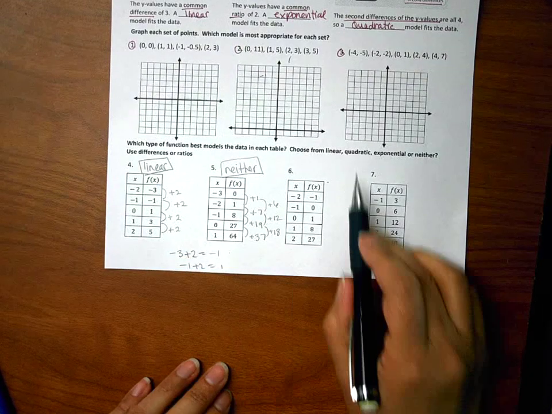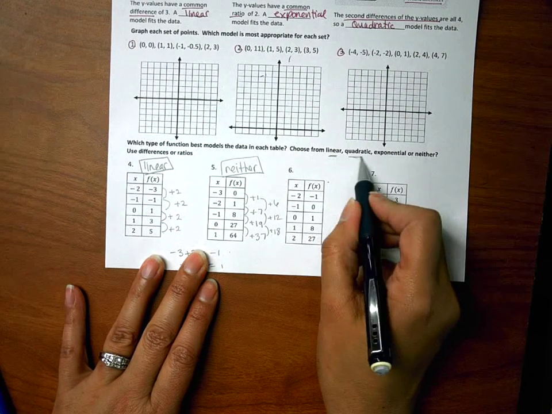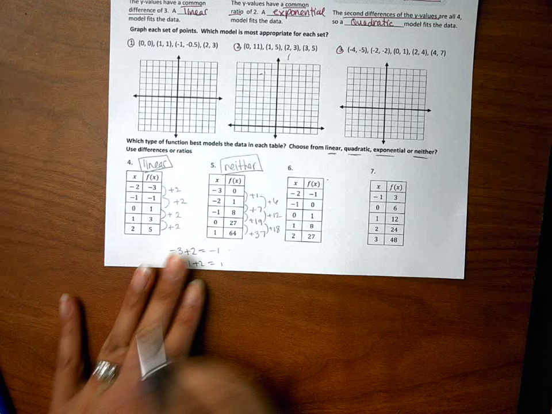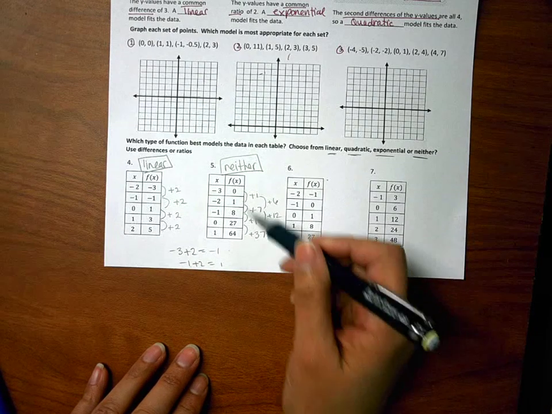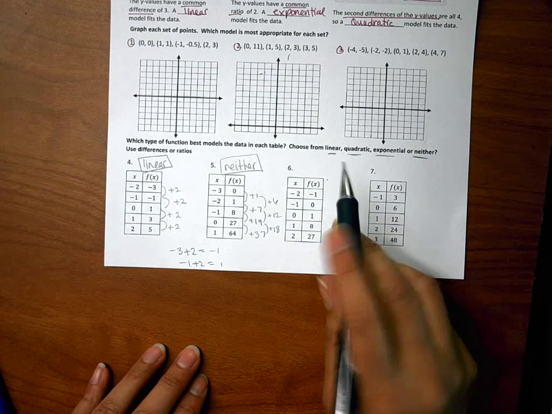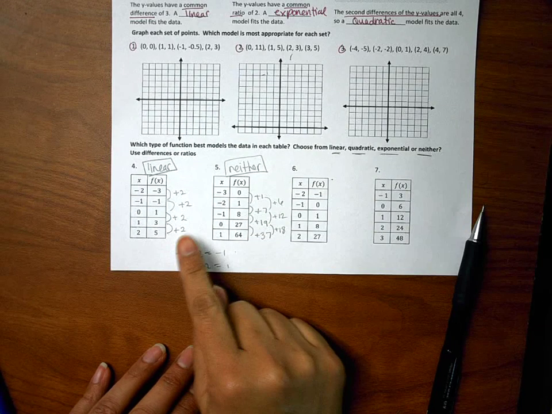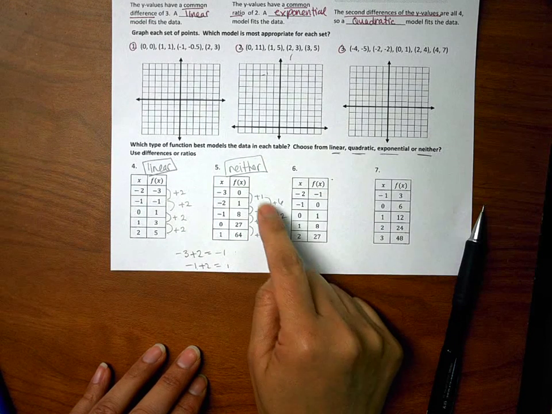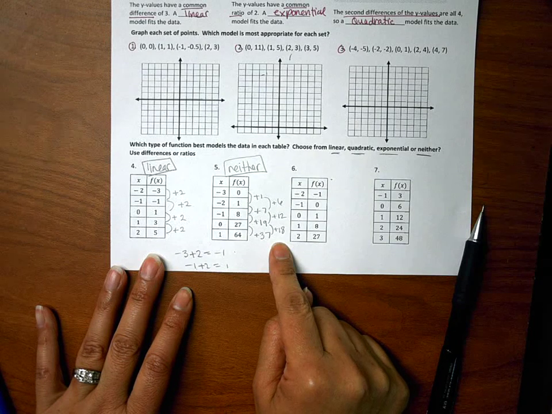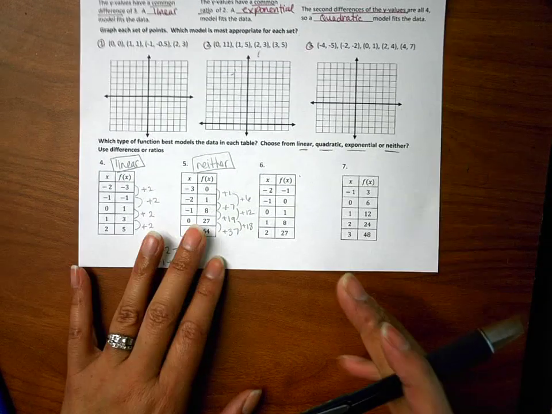Okay, so we're choosing between linear, quadratic, exponential, or neither. This is a neither because it didn't have a common ratio. We're not multiplying by the same number. It didn't have a common difference where we're adding the same number, and it didn't have a second common difference, so it's neither. All right, next one.